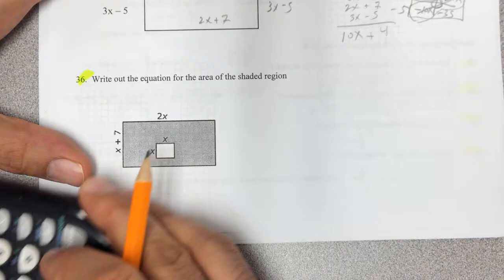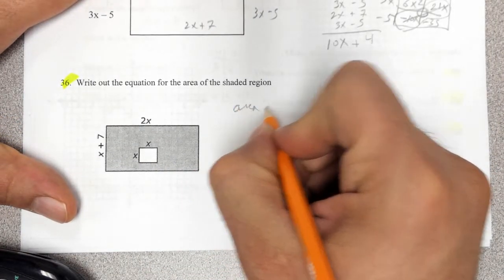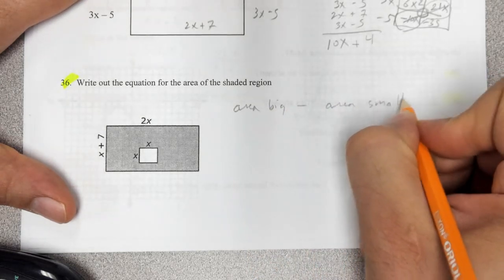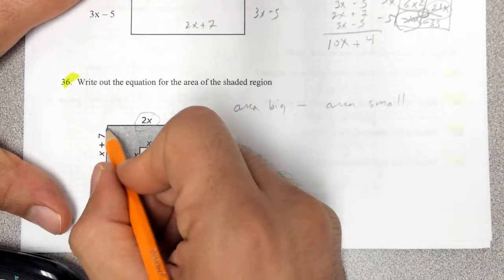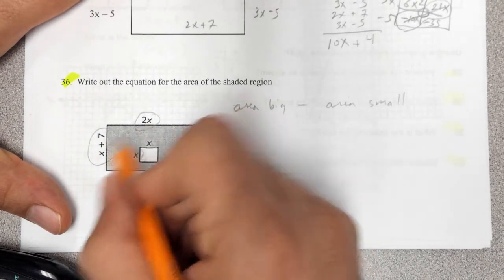Alright, number 36, write out the equation of the area of the shaded region. This is pretty easy. It's the area of the big minus the area of the little. Remember, area is length times width. So these two, that's the area of the big one. These two, that's the area of the little one. So we're going to multiply these two.